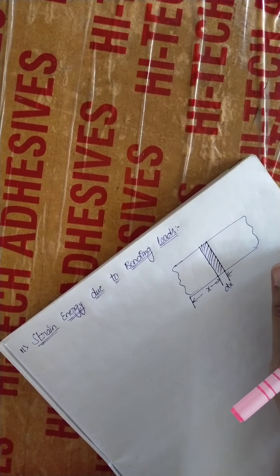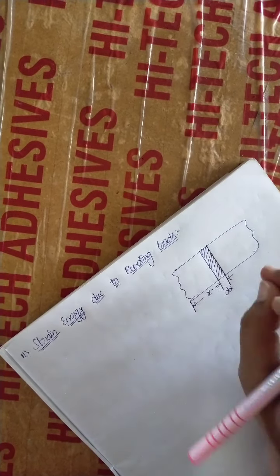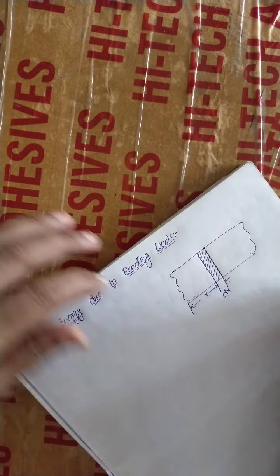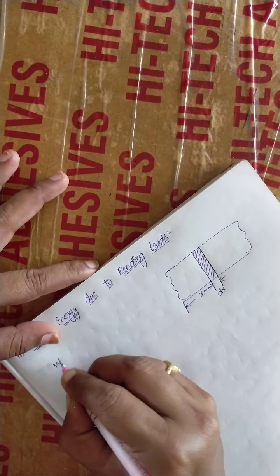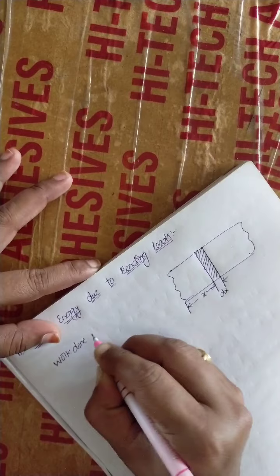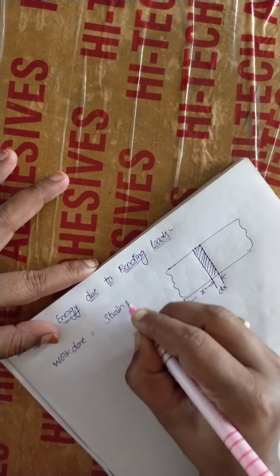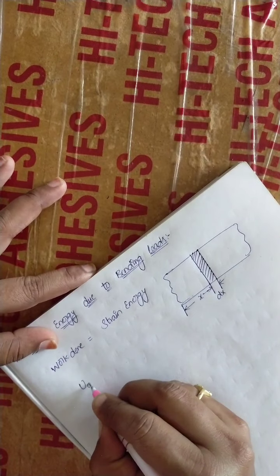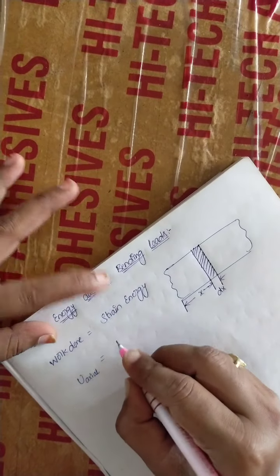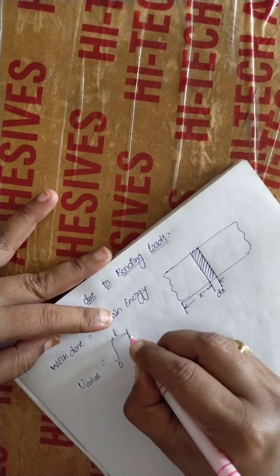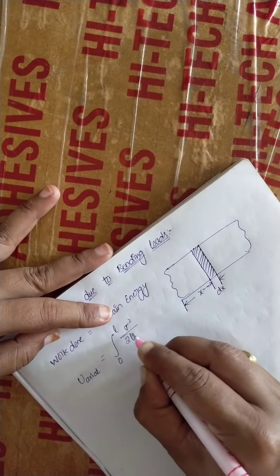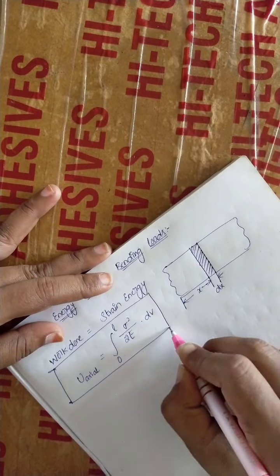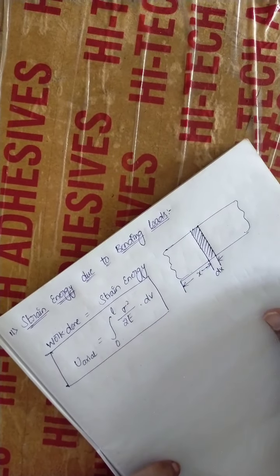Because of that bending moment, some strain energy is going to occur inside of that beam. So how are you going to calculate that strain energy due to bending load? I have to consider the same statement where work done is equal to strain energy. I know the strain energy formula where U axial is equal to integral 0 to L of sigma square by 2E into dV. So from this formula only I am going to explain about the strain energy due to bending loads.